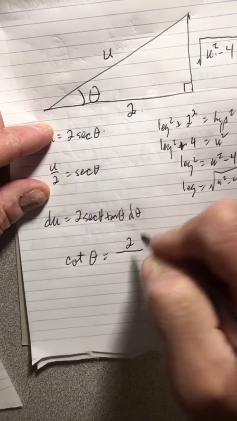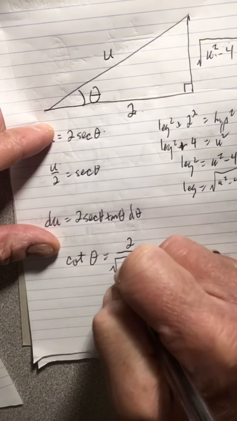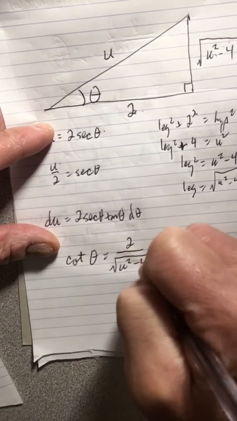So 1/2 of 2 is 1. And then I realize, looking at my triangle, that 2 over this is cotan. So cotan of theta is the adjacent over the opposite. So there we go. I can plug in cotan of theta for this.